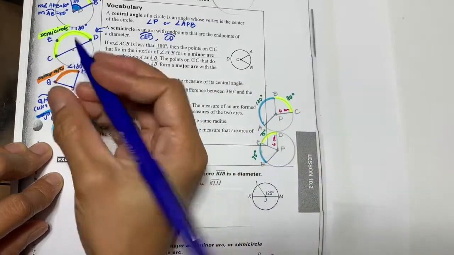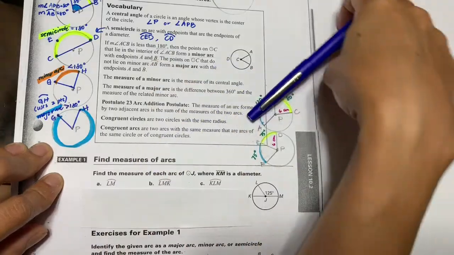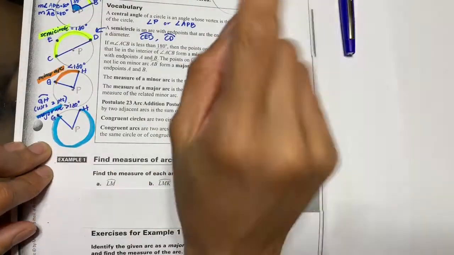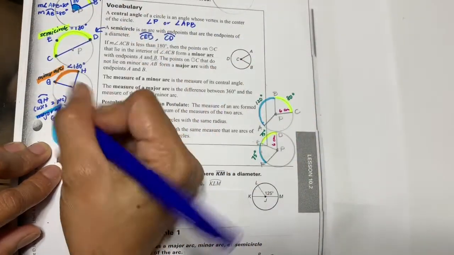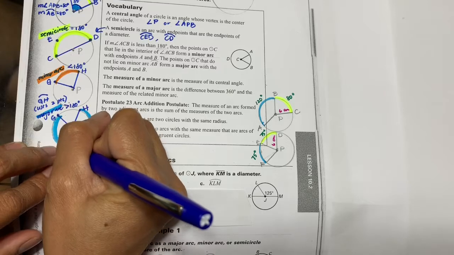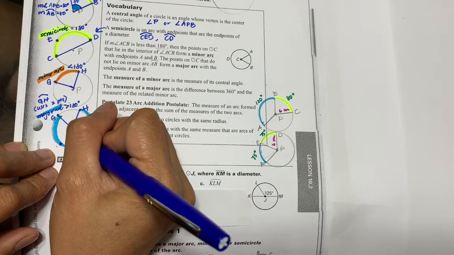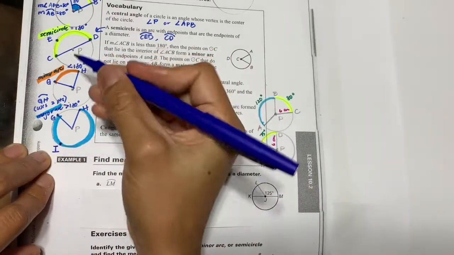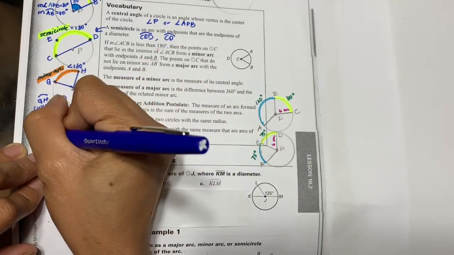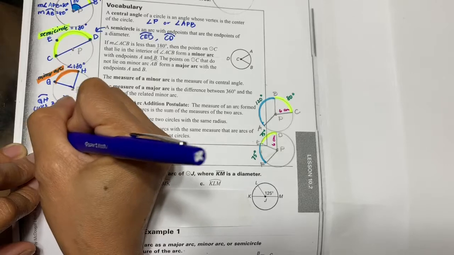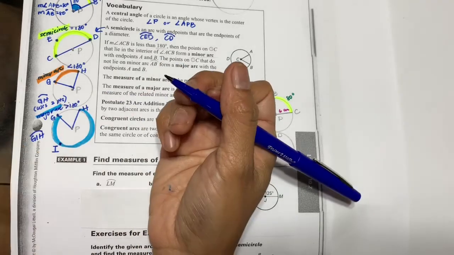A major arc is greater than 180 degrees and smaller than 360 degrees. When you name a major arc, you cannot name it GH. That's wrong. You need another point. For a major arc, you need 3 points to give it a name. The one that I highlighted would be arc GIH or arc HIG. Doesn't matter.